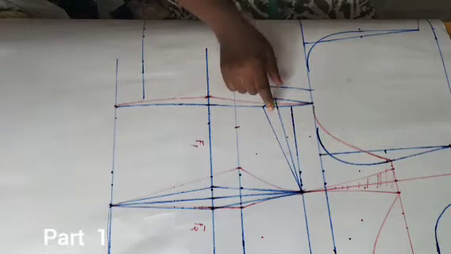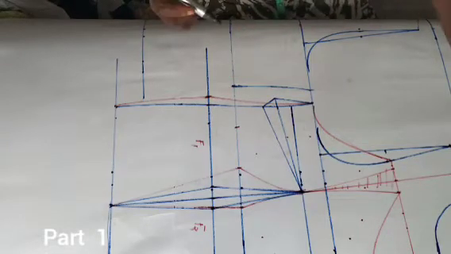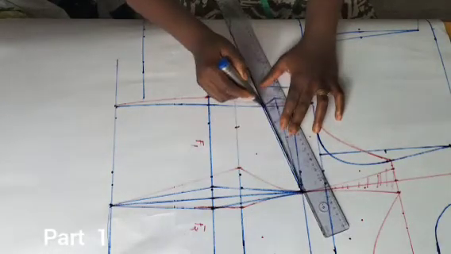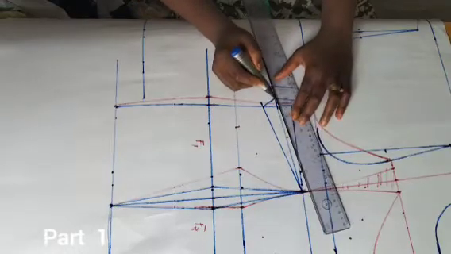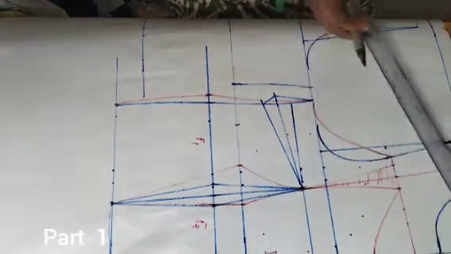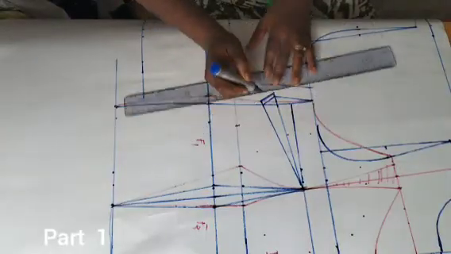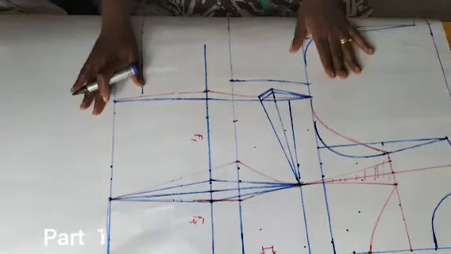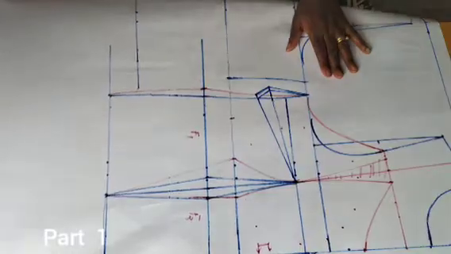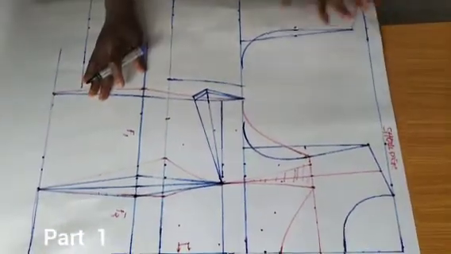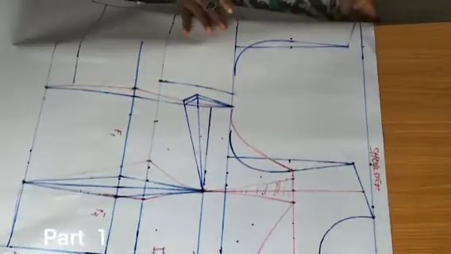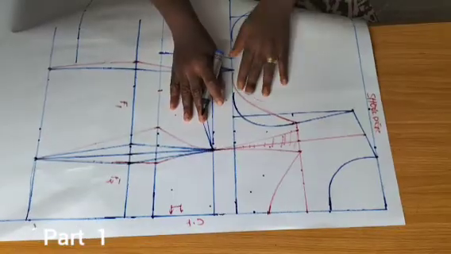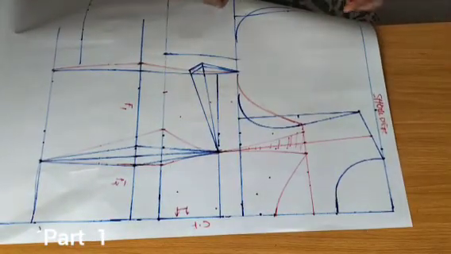The next thing we want to do is to extend our bust dart lines. So the bust dart lines will be extended from here to here, and from here we'll come out a little bit more, and then we can connect the new bust dart back to the chest line. So right now we have our off shoulder dress. This is what the off shoulder dress looks like, and that is how we are going to connect it and all that.